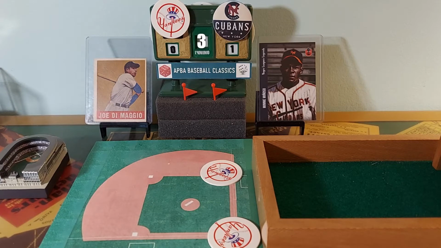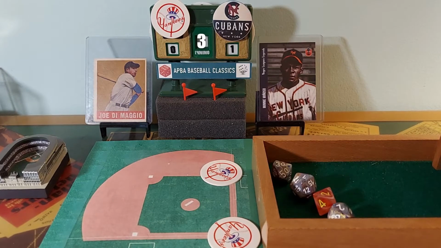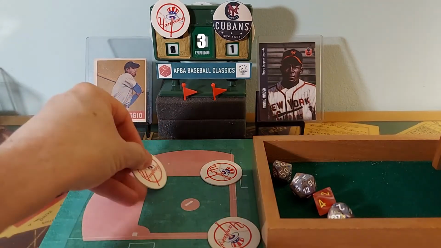His target is 32, and on-base target is 39. And he rolls a 4. That's going to be a hit. And 7 is a one-base single. Rizzuto goes to second. DiMaggio's at first.